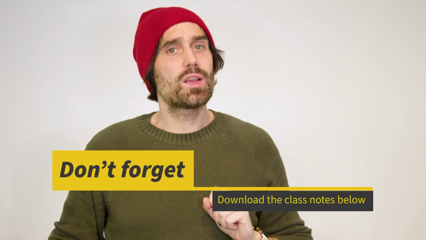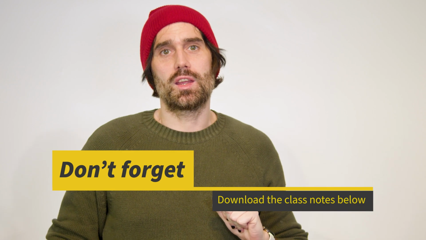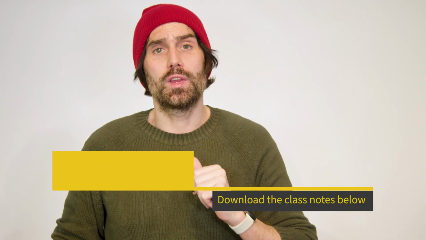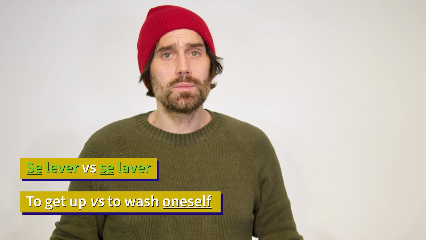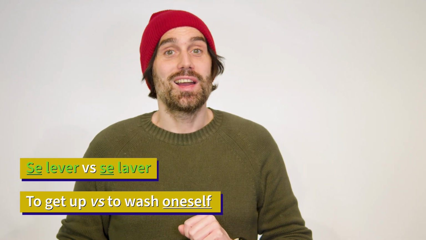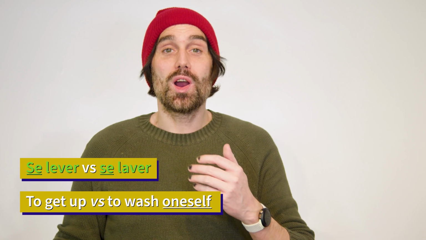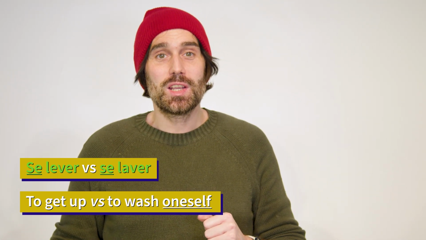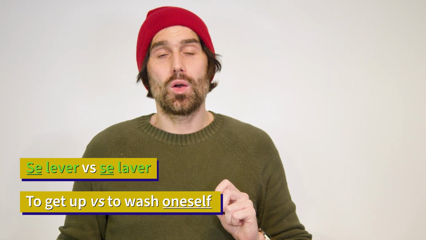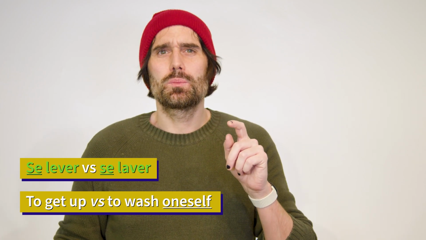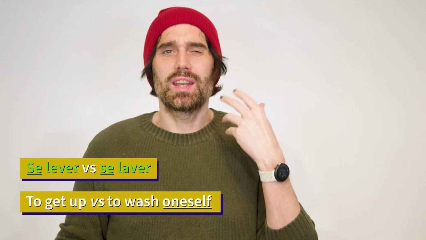There are two more examples of full conjugations there that you can follow along with, including se lever, which means to get up. This one is important because it is often mixed up with the verb se laver, which we just saw. And you don't want to end up saying you're washing yourself while telling someone you're getting up. So make sure you pronounce that A or the E correctly. Here, I'm going to conjugate both of them one after the other so you can hear it.